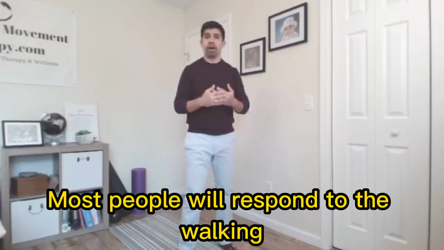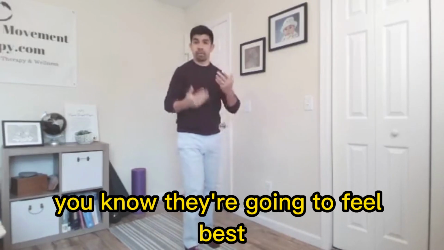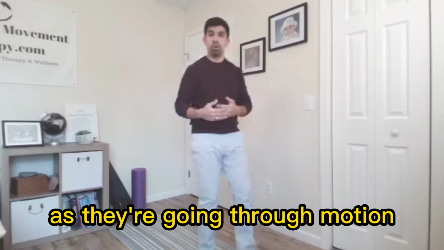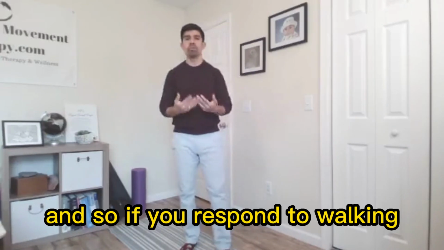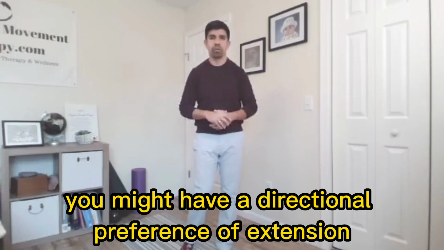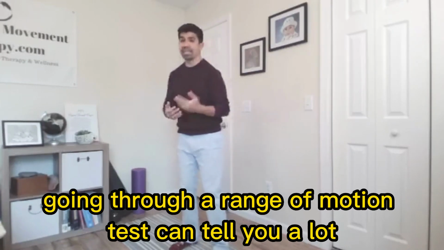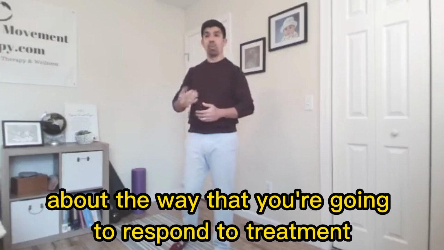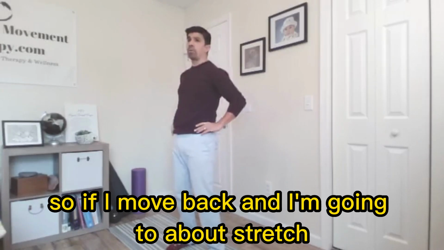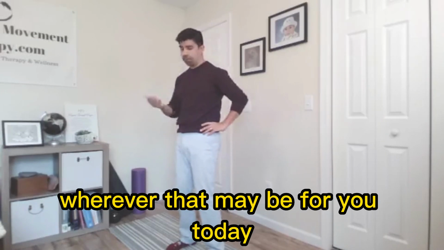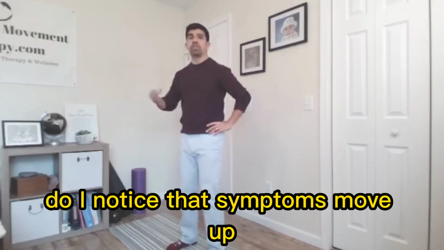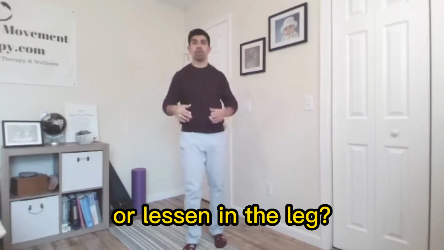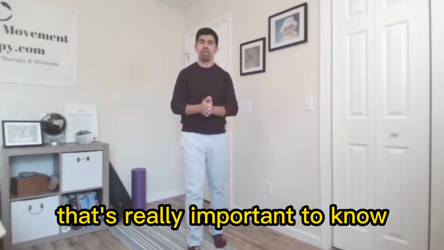Most people will respond to walking. They're going to feel best as they're going through motion, as they're going through life, as they're staying mobile to a point. And if you respond to walking, you might have a directional preference of extension. Going through a range of motion test can tell you a lot about the way that you're going to respond to treatment. So if I move back, to about stretch, wherever that may be for you today, and I repeat that a few times, do I notice that symptoms move up or lessen in the leg? That's really important to know.